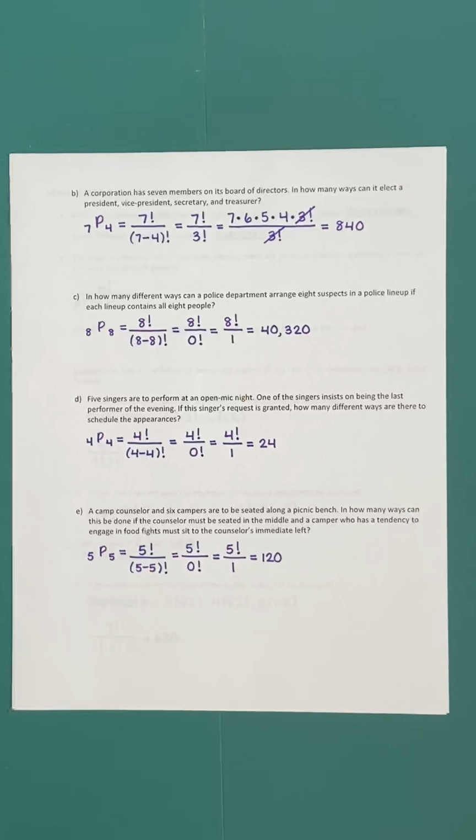Well, if we pick the 4, we can arrange the 4 according to what role we want them to play. So one person is president, one person is vice president, one person is secretary, one person is treasurer. Say we were going to seat them in order at the table based on what role they serve. So the person who sits in the first seat is the president, and the person who sits in the last seat is the treasurer.